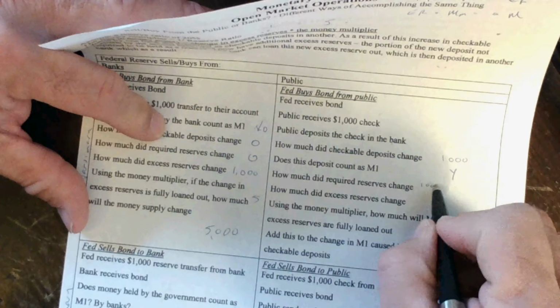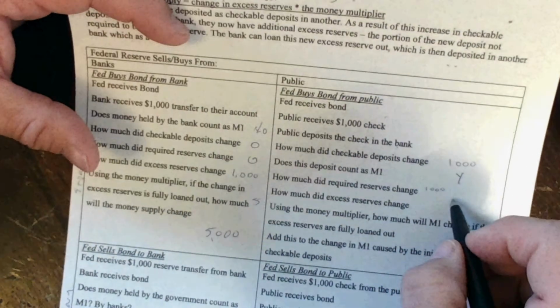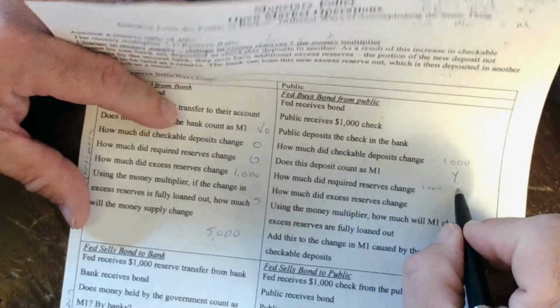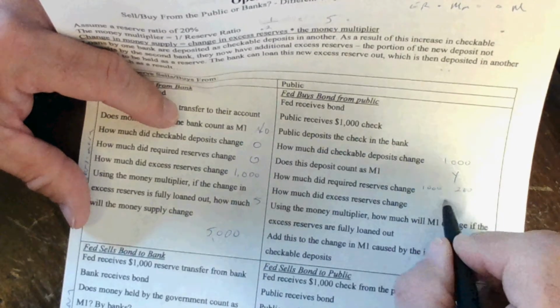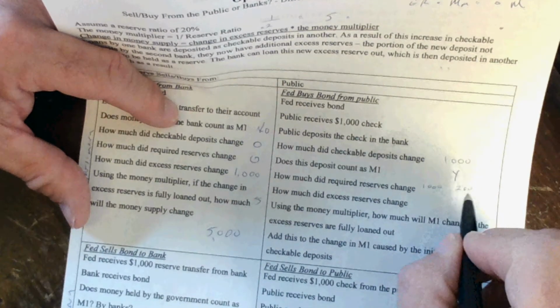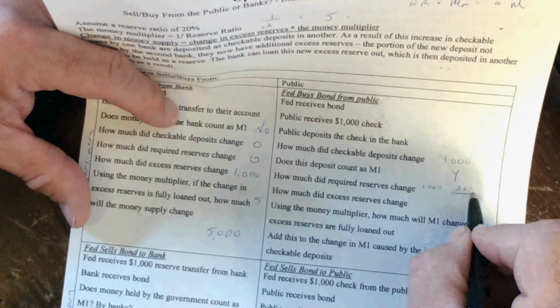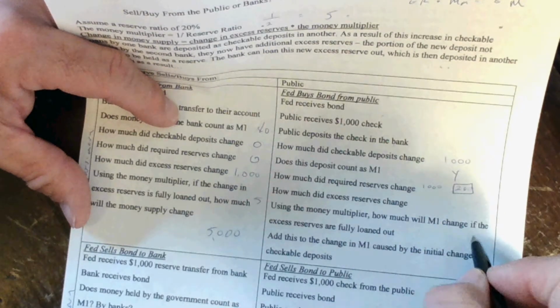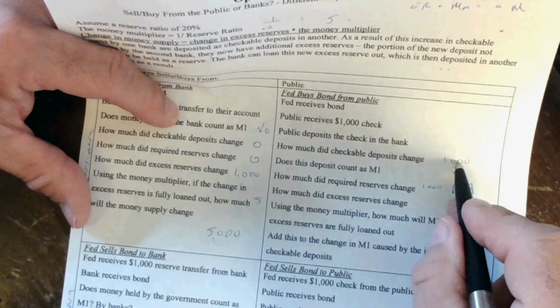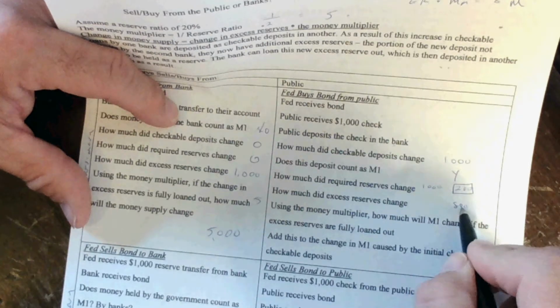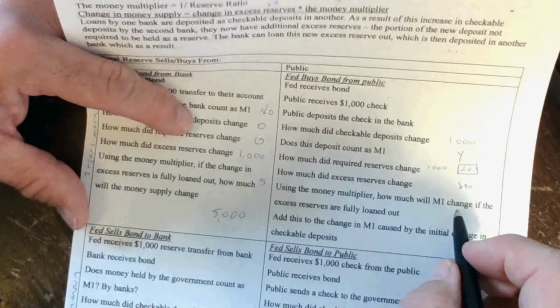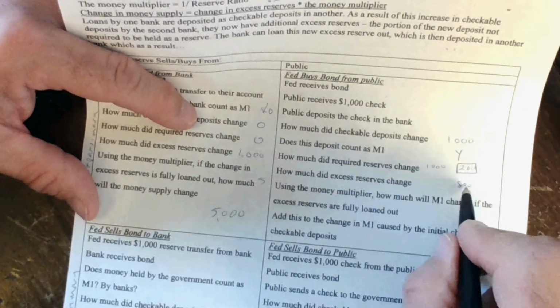How much did required reserves change? Well, $1,000, 20% of that is $200. Required reserves go up $200. How much can excess reserves change by? 1,000 minus required reserves is $800.